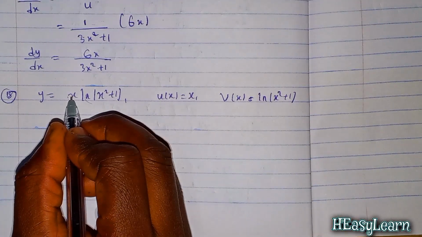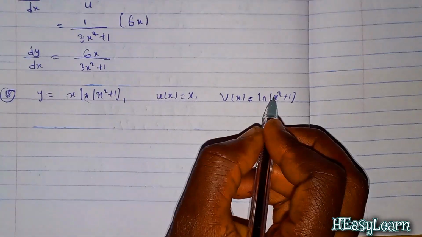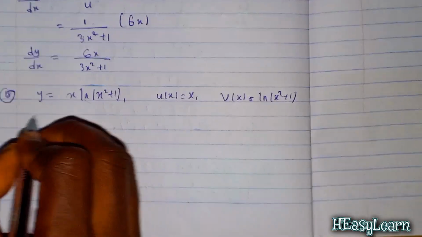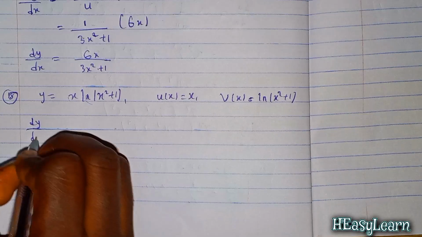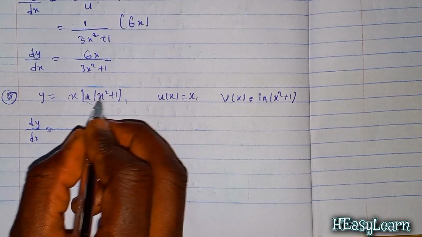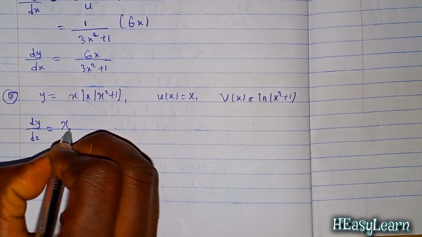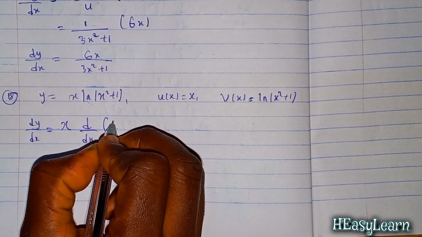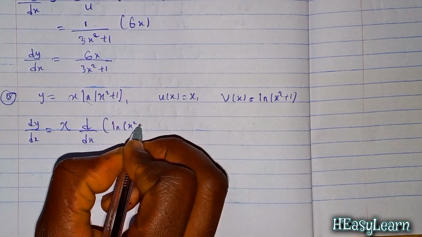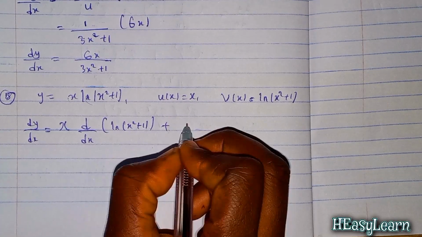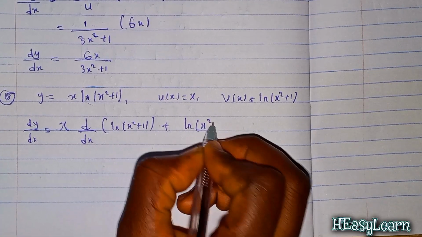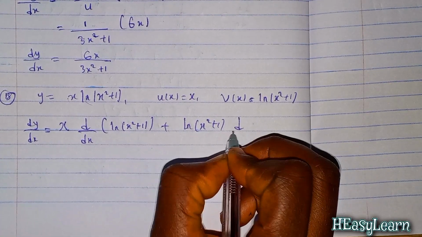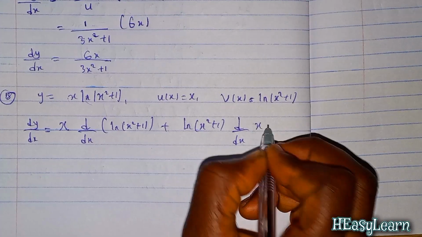So you are going to apply the product rule first and the chain rule inside the product rule. By the product rule: keep the first function, then differentiate the second function, plus keep the second function and differentiate the first function.